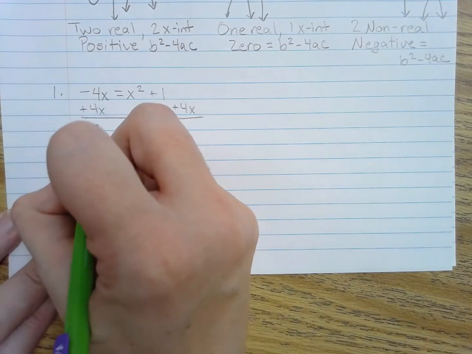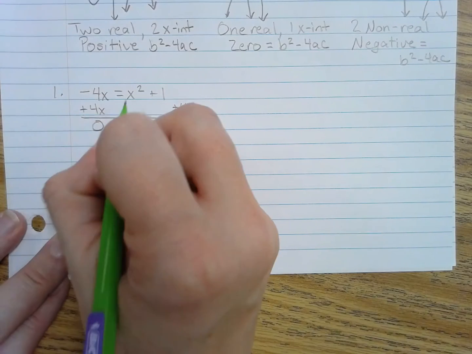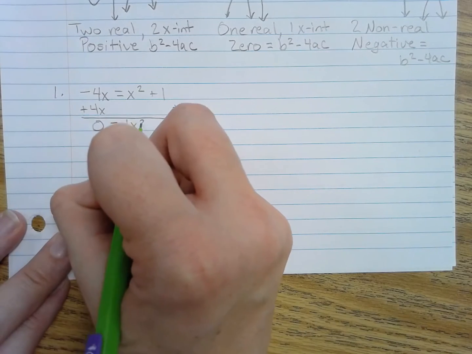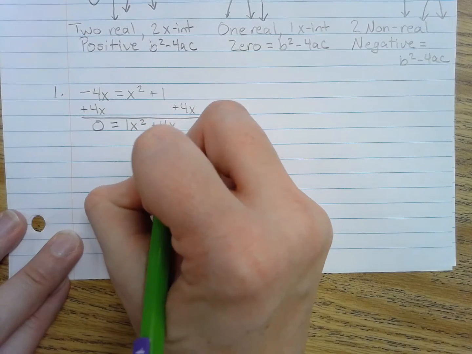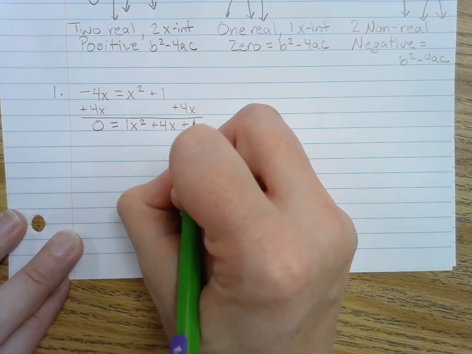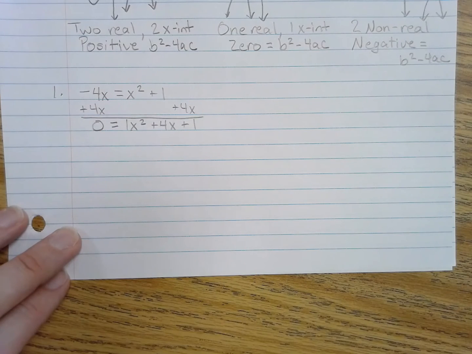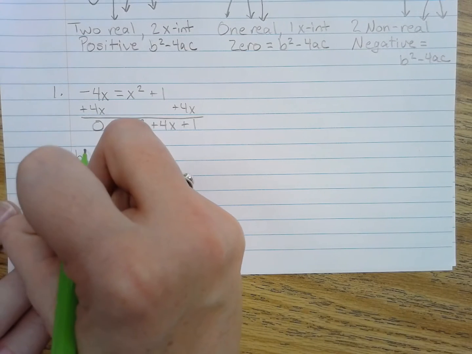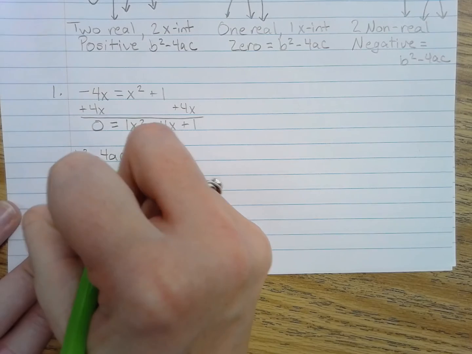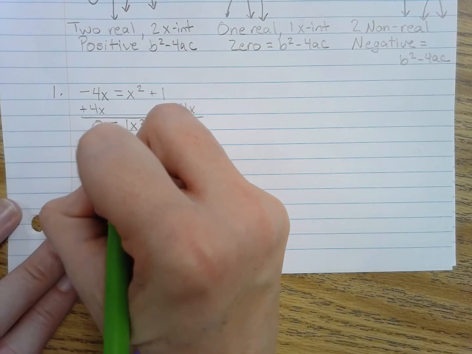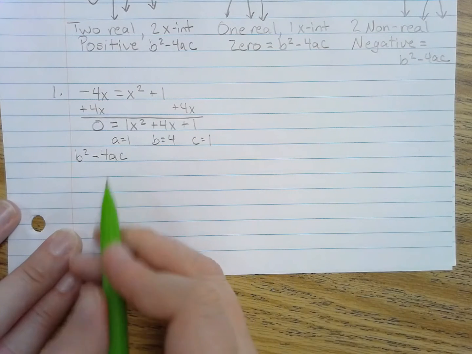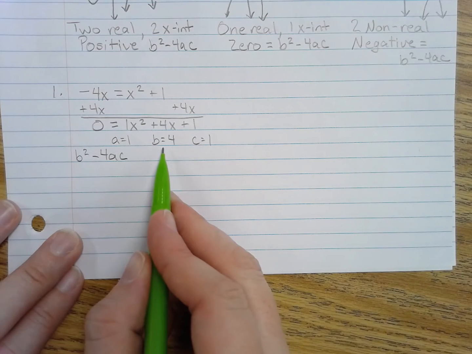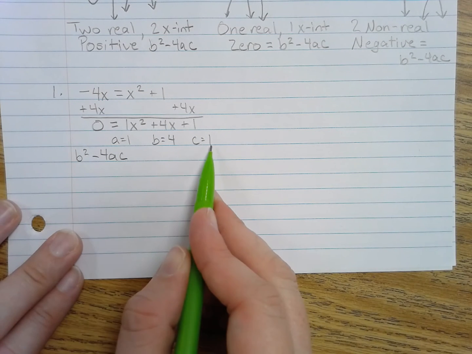So this side cancels, leaving us with 0. This is 1x squared. I'm going to go ahead and put the 4x next because it's my bx term, and then plus 1 for our c. So to find the discriminant, we'll use b squared minus 4ac. So of course I need my a, b, and c values. A equals 1, b equals 4, and c equals 1.